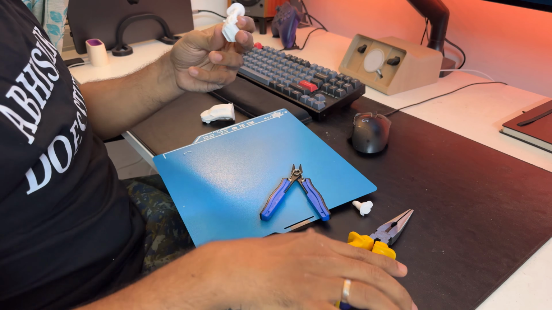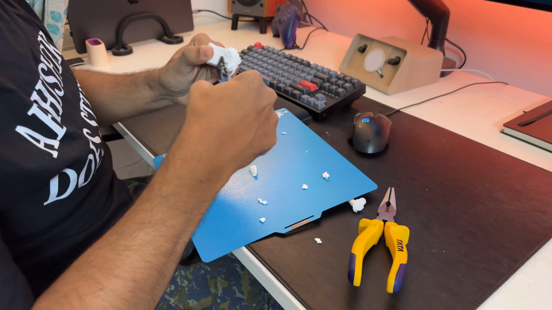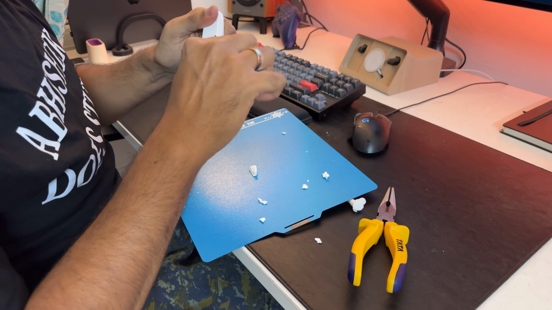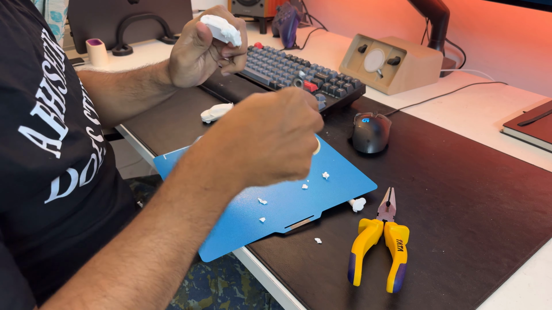I think one thing that happened is I printed the model too small, so we are not able to see the details. Ideally, this should be a very simple print. This is a very simple model, but since I reduced the size by quite a bit, it'll cause issues. So yeah, let me try to fix these. Ideally, this is how the car looks.